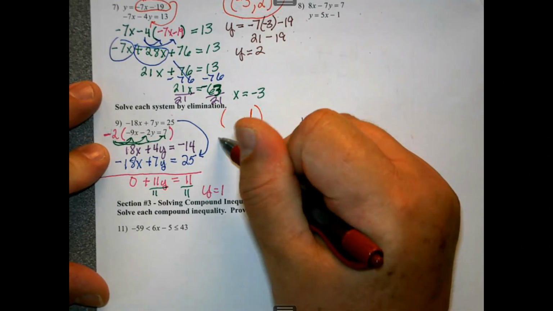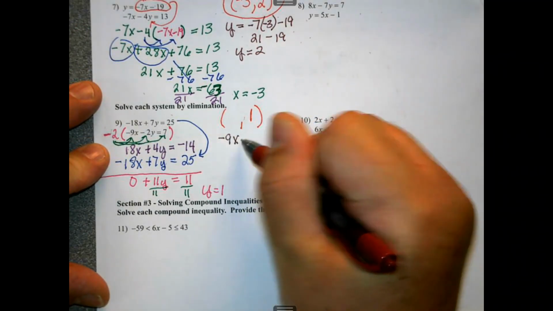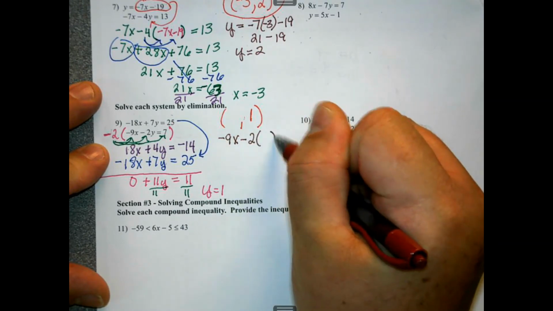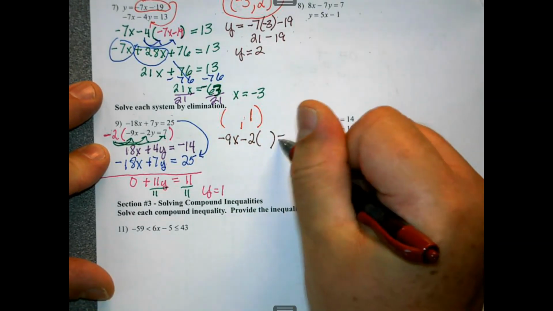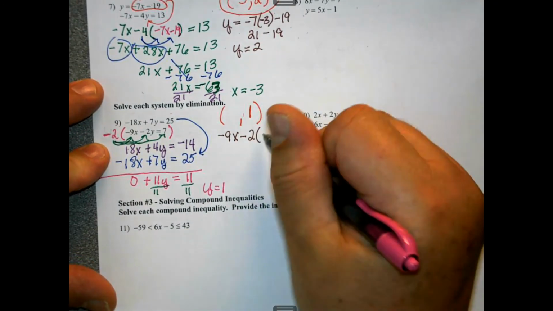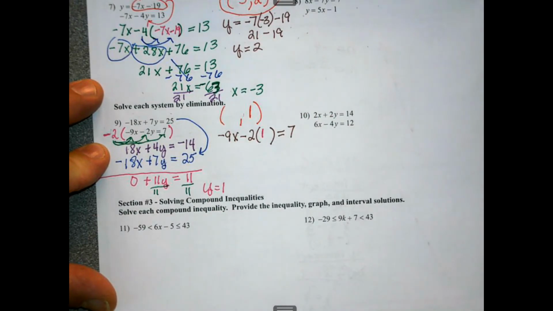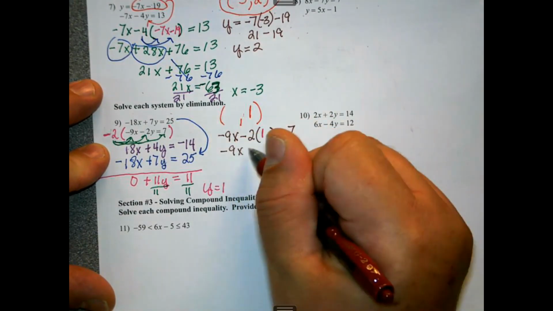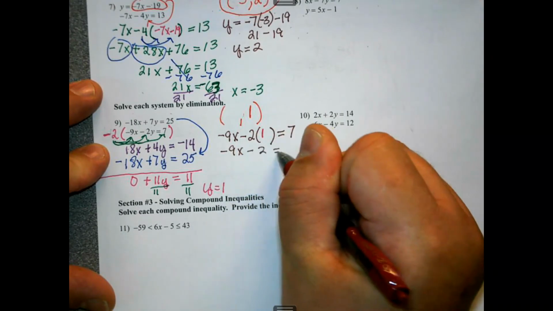So I have negative 9x minus 2, and I'm going to put parentheses for my y, equals 7. My y is 1. So I have negative 9x minus 2 equals 7.